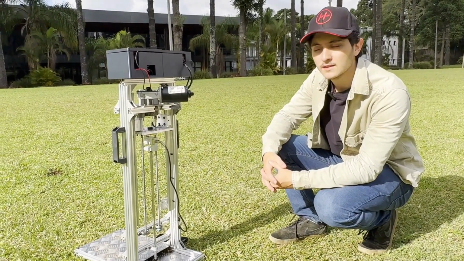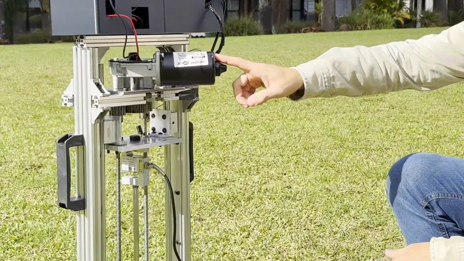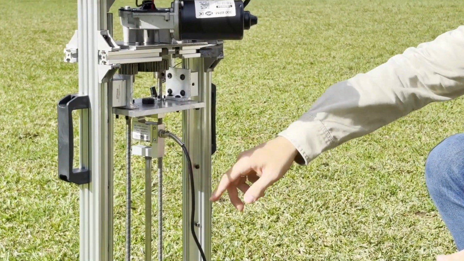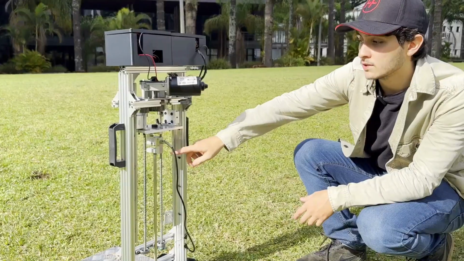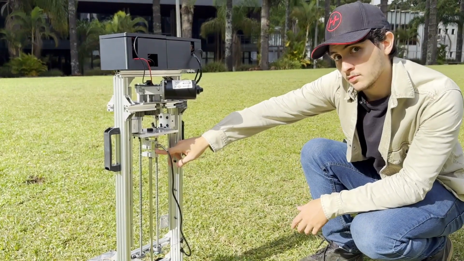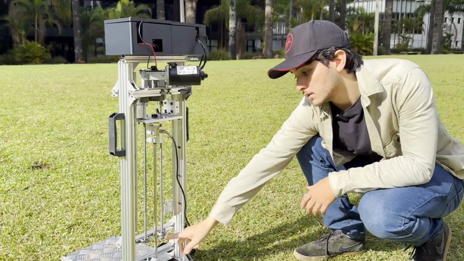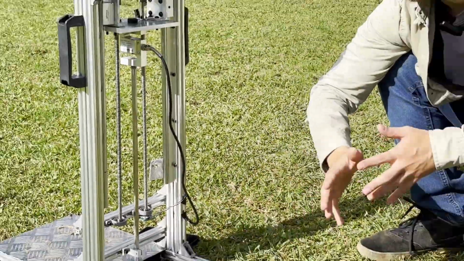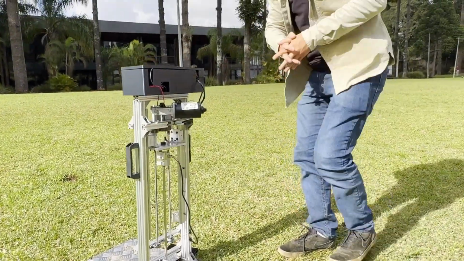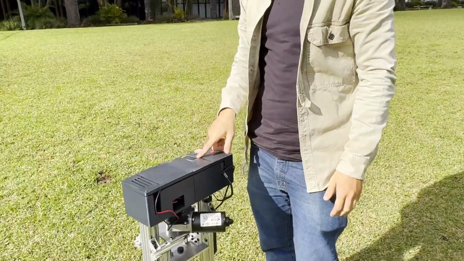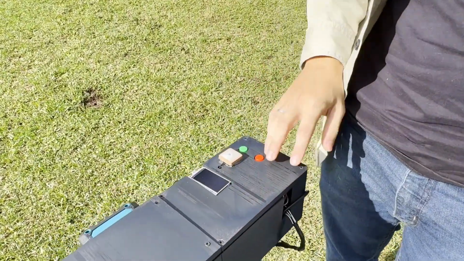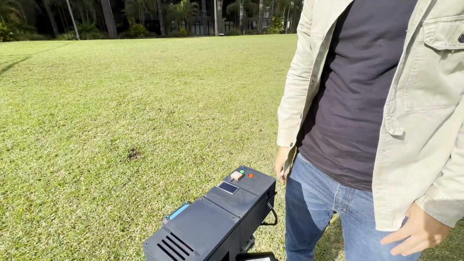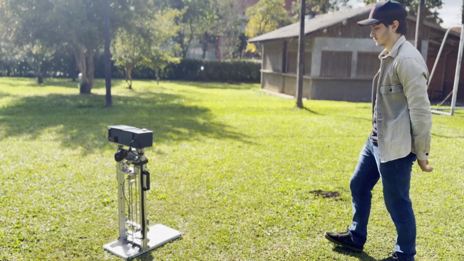Here's how it works. A 24-volt motor with lead screws drives the downward movement. The force is measured with a 100 kilo load cell, and the depth is measured with a magnetic encoder with millimeter level precision. The entire system is controlled with an ESP32, and it is georeferenced with a Neo 6M GPS module. Let's run a measurement cycle.